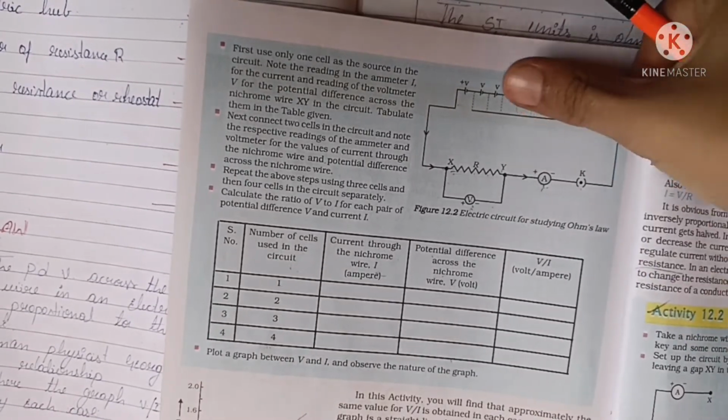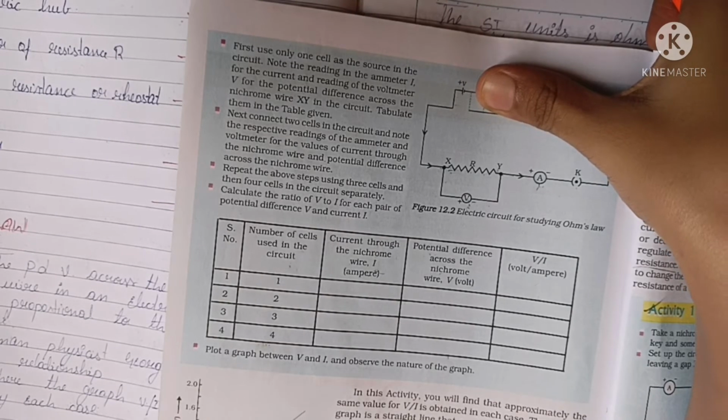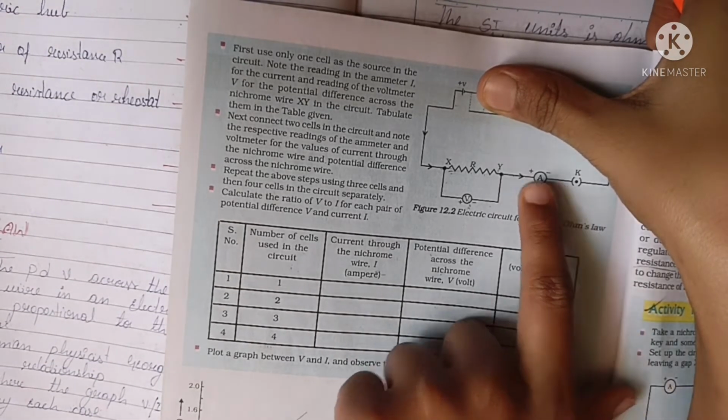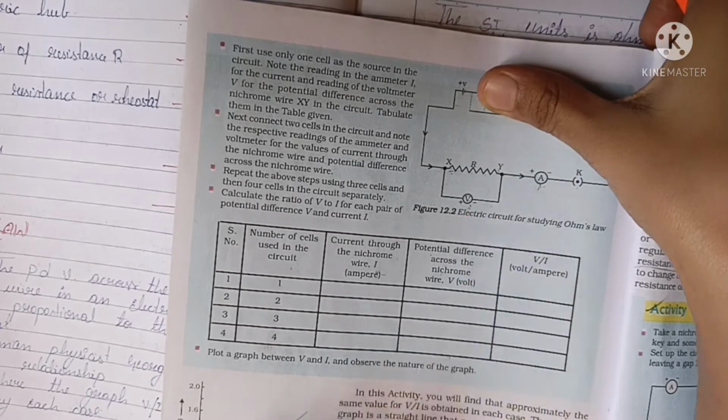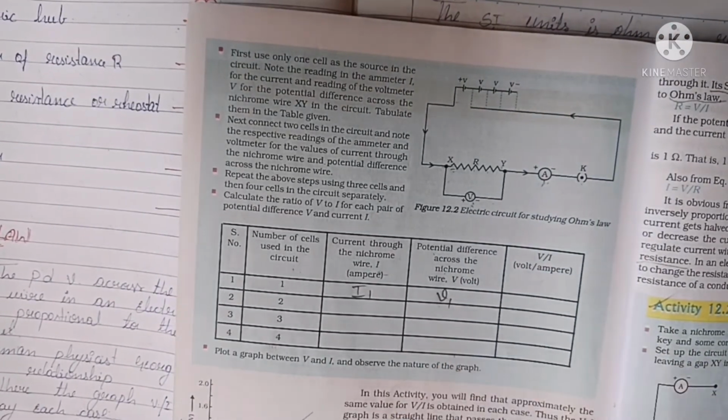In the first case, assume I arrange only one battery here. At that time I take note of the reading on the ammeter and the reading of the voltmeter also. The ammeter reading is I1 and the voltmeter reading is V1.